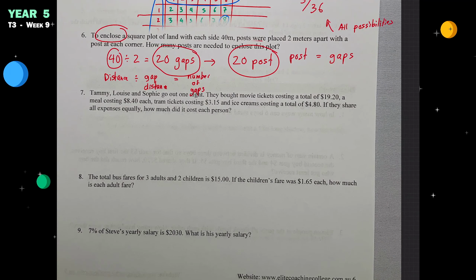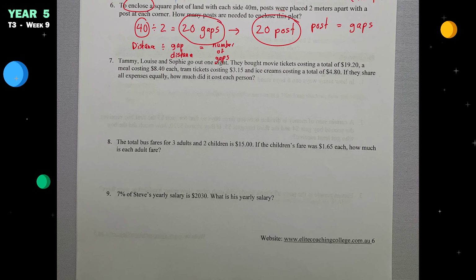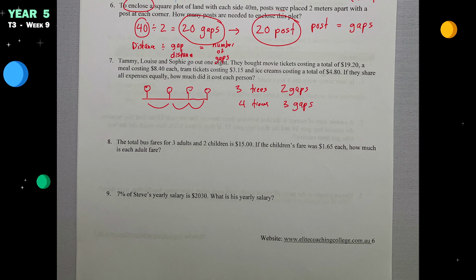Okay, now the reason for this, if you want to know why this is the case, I'll give you an example. Let's imagine you got 3 trees. If you have 3 trees, how many gaps are there? 1, 2. 3 trees, 2 gaps. If you have 4 trees, how many gaps are there? 4 trees, 3 gaps. Can you see that the number of trees is always 1 more than the number of gaps? Now this is for an open space, not a closed space.